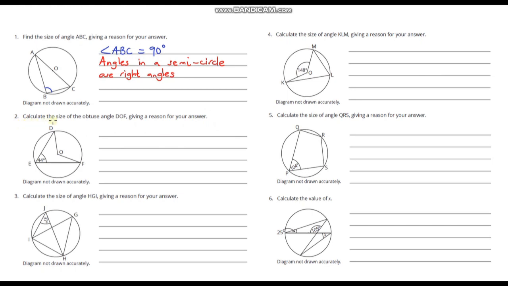Question 2. Calculate the size of the obtuse angle DOF. So we've got DOF here. Now the reason it says obtuse angle and it doesn't just say angle DOF is because DOF could mean this angle here, but this would be a reflex angle. So the obtuse angle DOF is this angle here. So that's the angle we're trying to calculate.